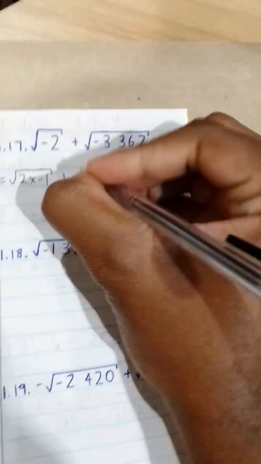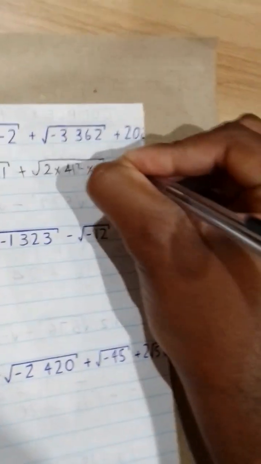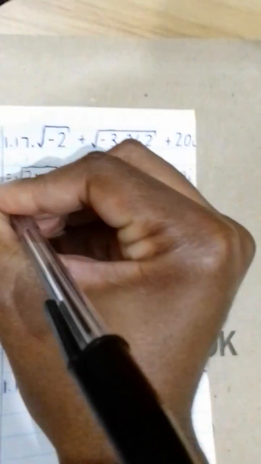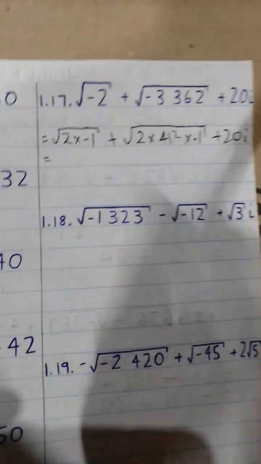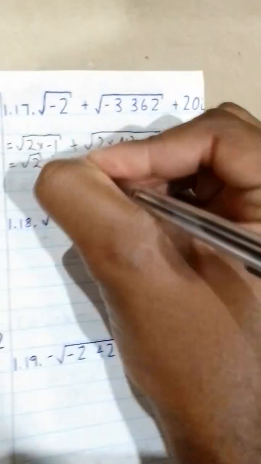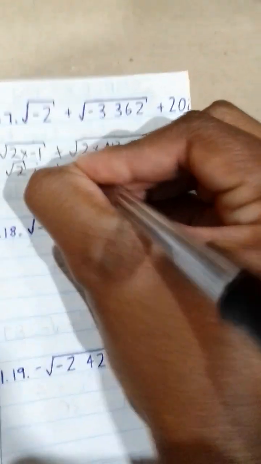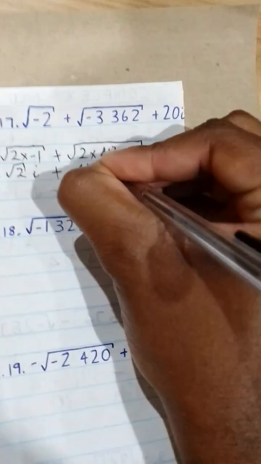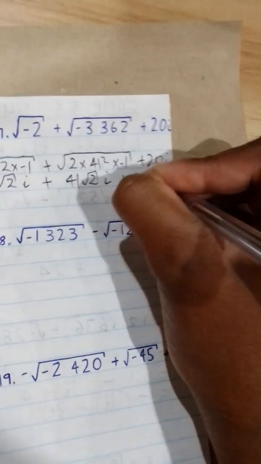So 2 times 41 squared times negative 1, plus 20i. Square root of 2 is just square root of 2. Square root of negative 1 is i, plus 41, since square root of 41 squared is 41, times square root of 2, times i, and then plus 20i.